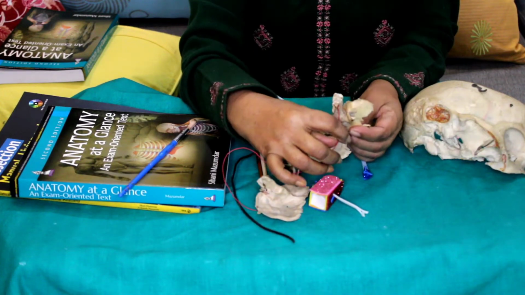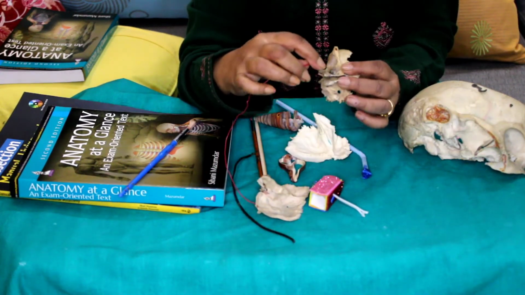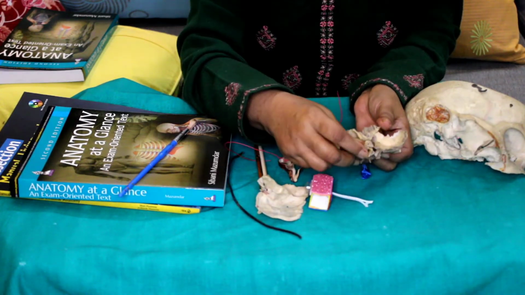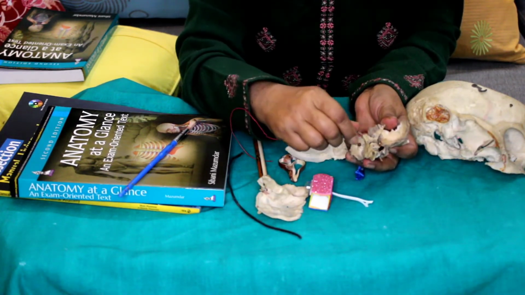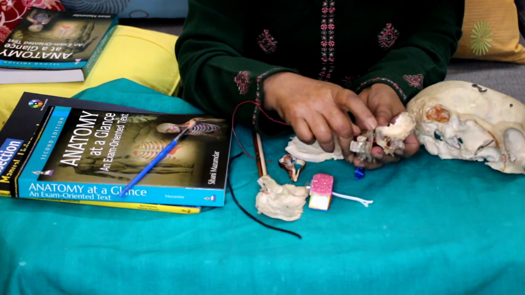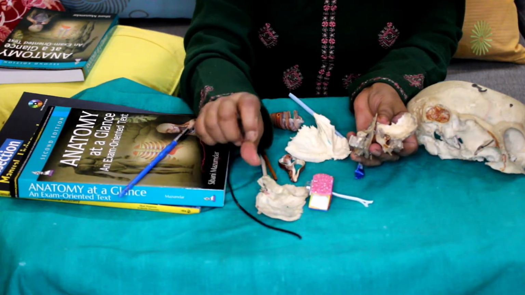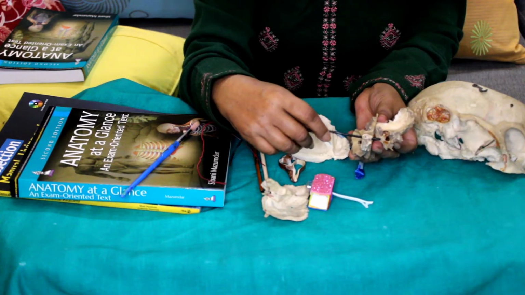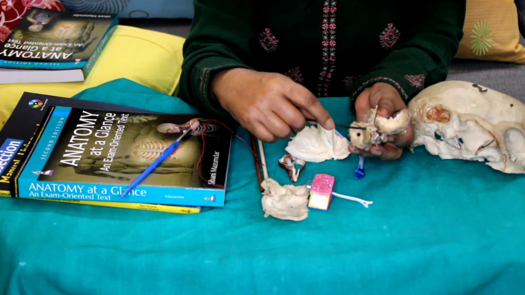This is the external ear and the external auditory meatus, and when you open this, you will see this is the middle ear cavity. This red, you will see this thing, I passed the black one, you will see this is prominent.